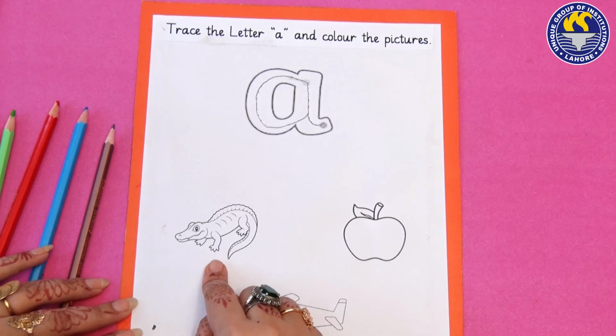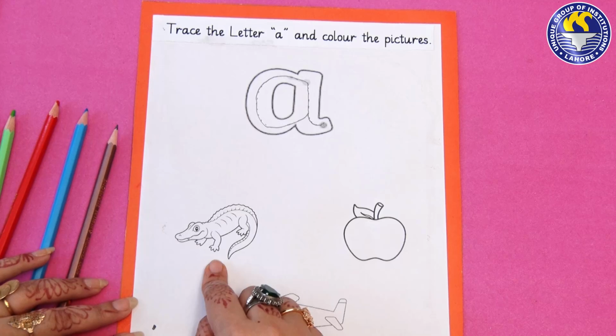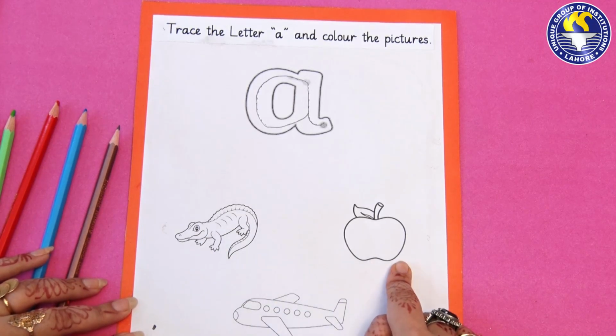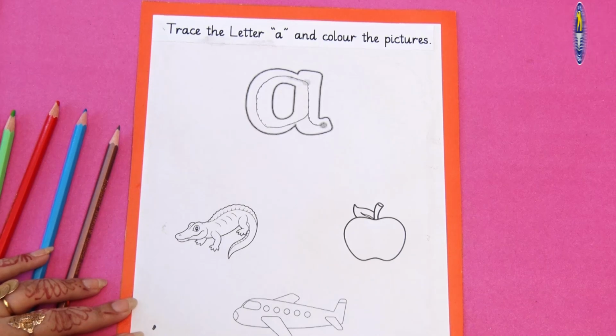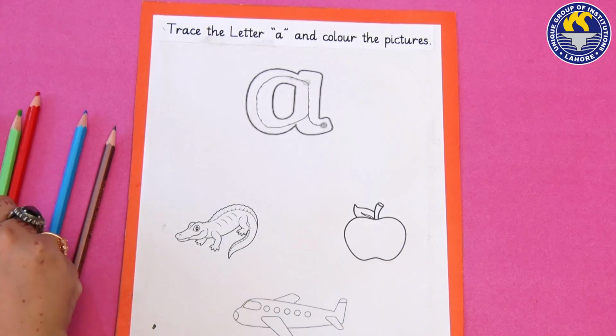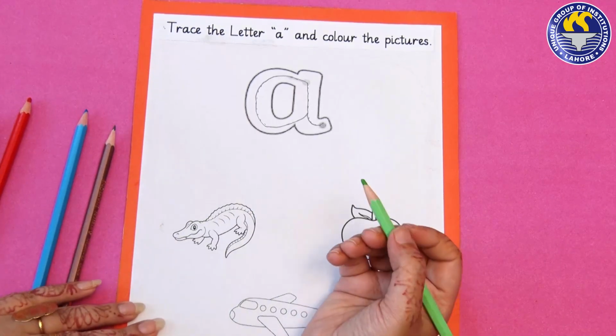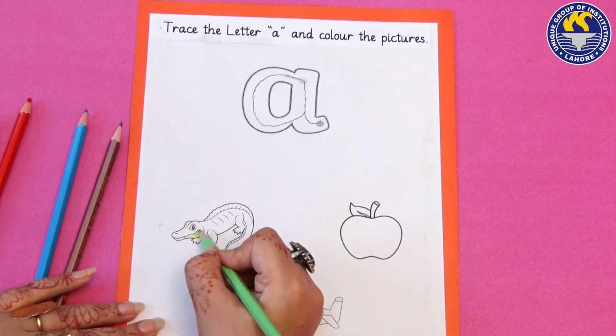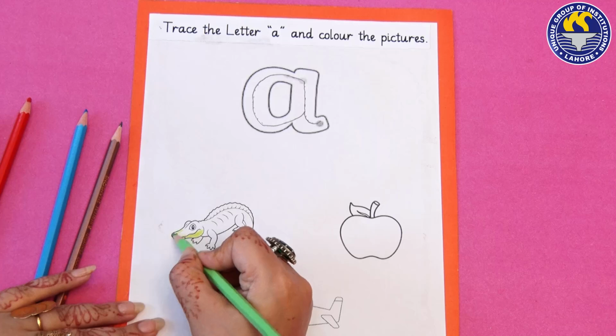Come on everyone, repeat the vocabulary of letter A. A. Alligator. A. Apple. A. Aeroplane. Now we will do color in it. I will use green color to color the alligator. First of all, make the boundary.